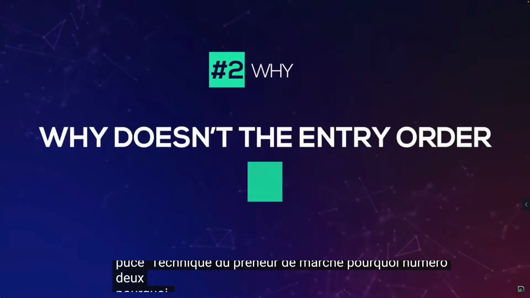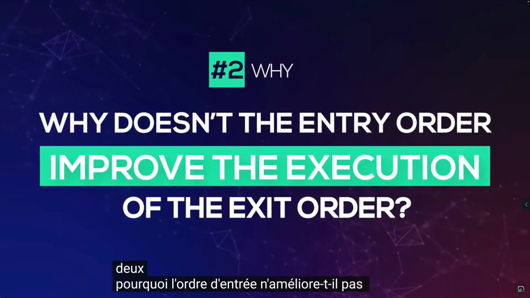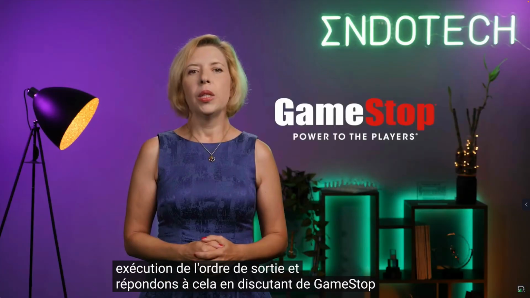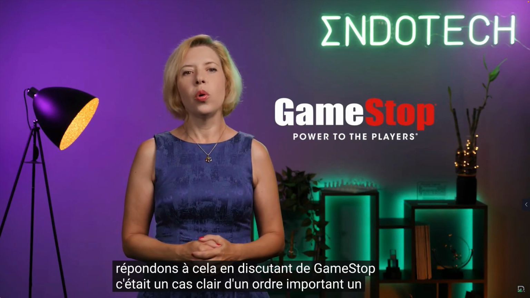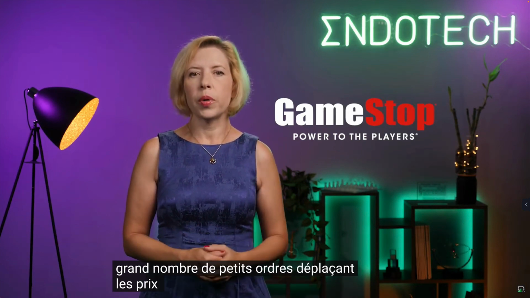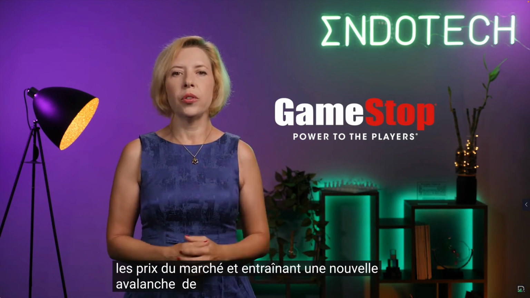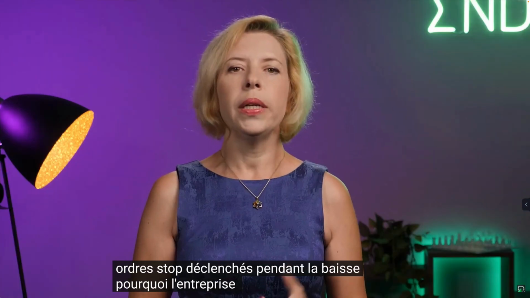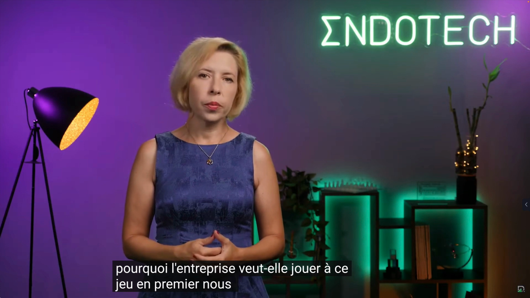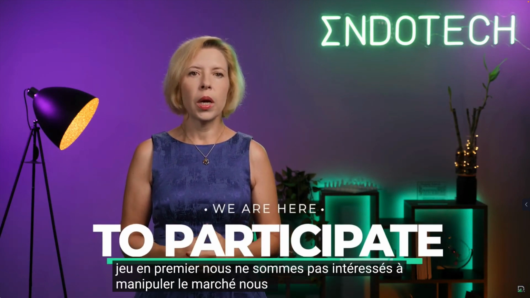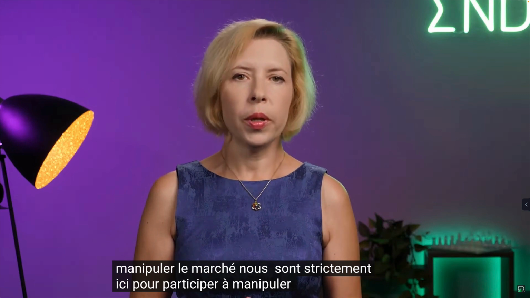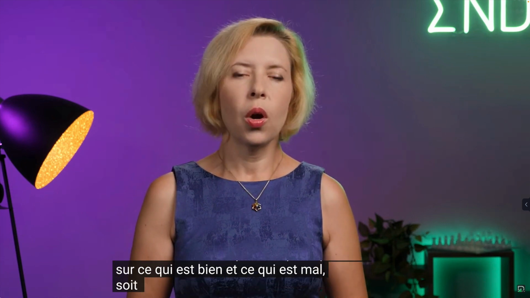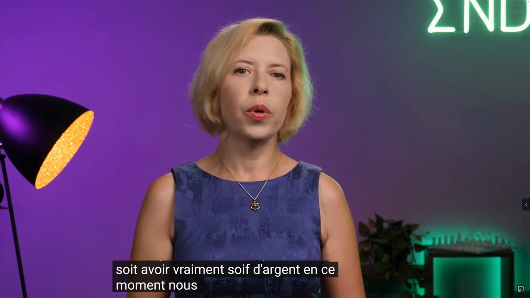Why number 2? Why doesn't the entry order improve the execution of the exit order? Well, let's answer this by discussing GameStop. It was a clear case of a large order, or a large number of small orders, moving market prices and resulting in a further avalanche of movement because of all the stop orders triggered during the climb. Why doesn't Endotech want to play this game? First, we are not interested in manipulating the market. We are strictly here to participate. To manipulate, you need to have either a strong political stand on what is right and what is wrong, or be really hungry for the money. Right now, we are neither.